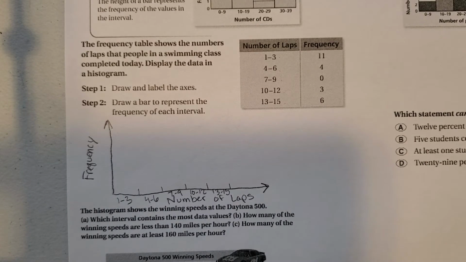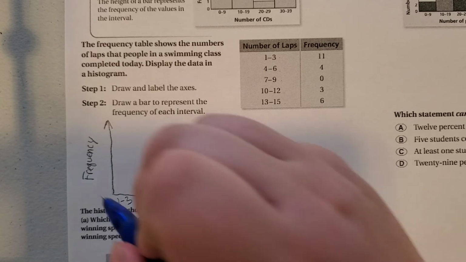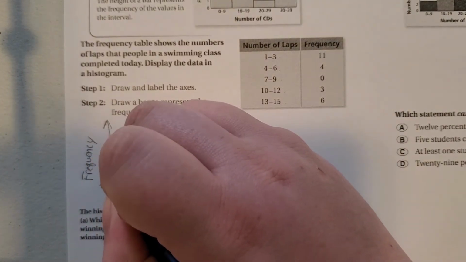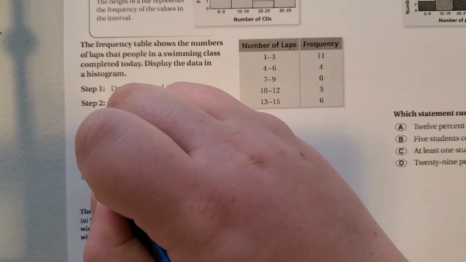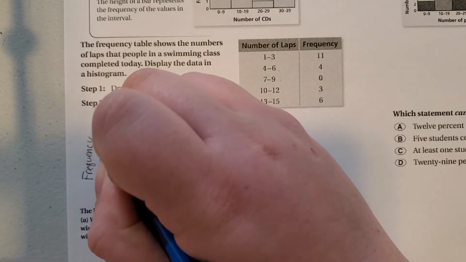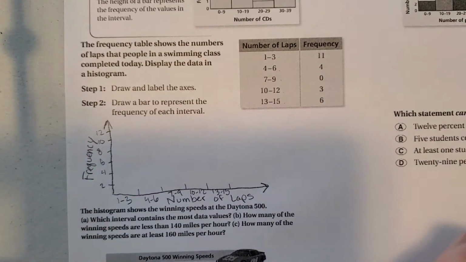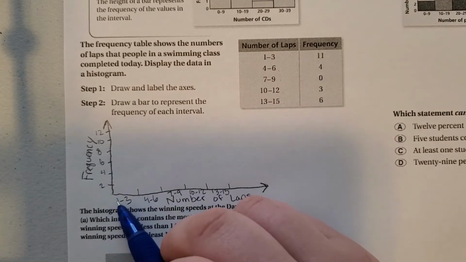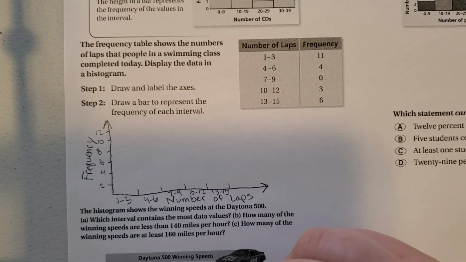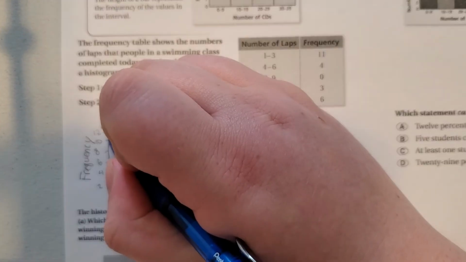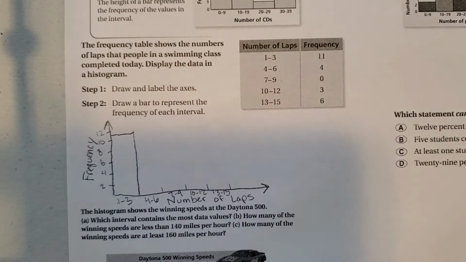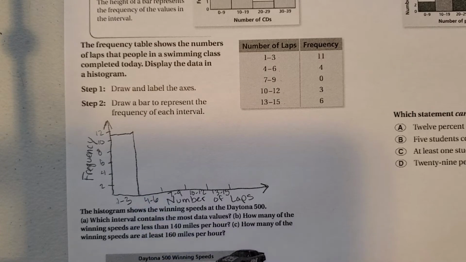So it looks like our biggest frequency is 11. So I'm actually going to count it by twos: 2, 4, 6, 8, 10, and 12. So our first bar that we're going to put in is the frequency of 11. From 1 to 3, there were 11 people who swam between 1 and 3 laps. So 11 is way up here. We're going to draw it over and then connect it down to where we put that dash.